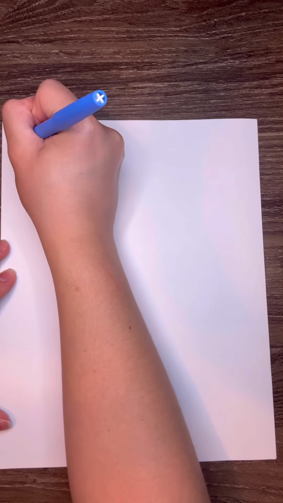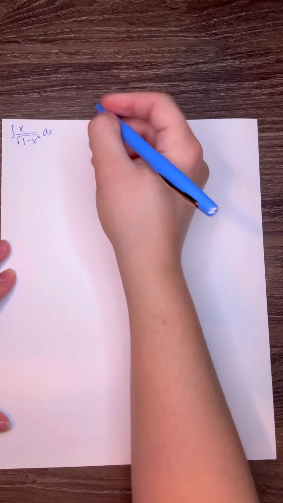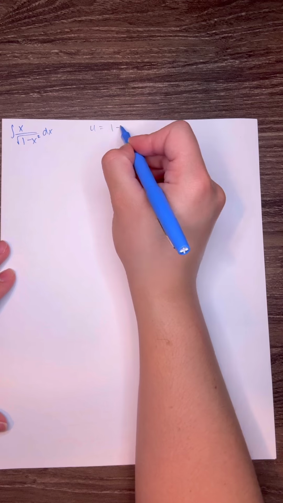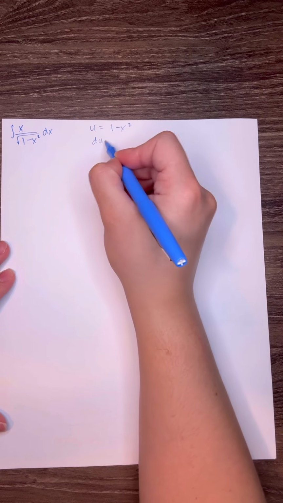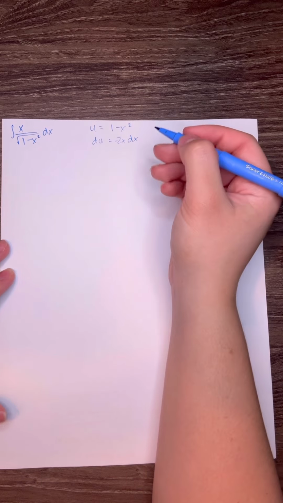Let's solve this integral. The indefinite integral of x over the square root of 1 minus x squared dx can be solved using u-substitution. When first looking at this, it can be easy to assume that we would use trigonometric substitution and substitute x for sine because we have 1 minus x squared in the denominator.